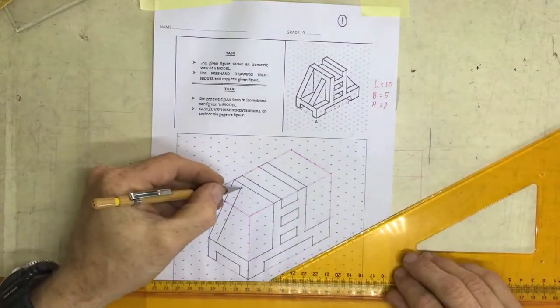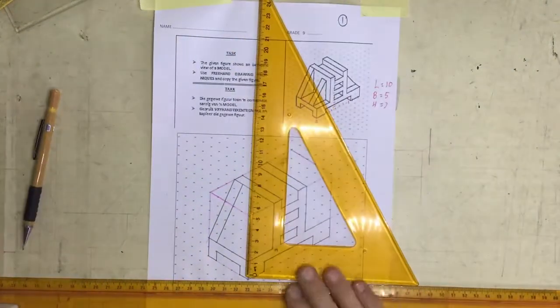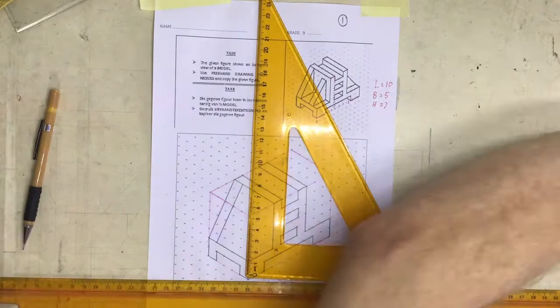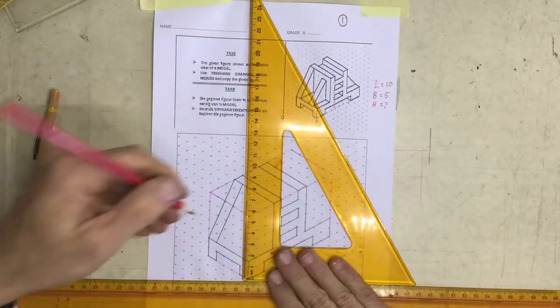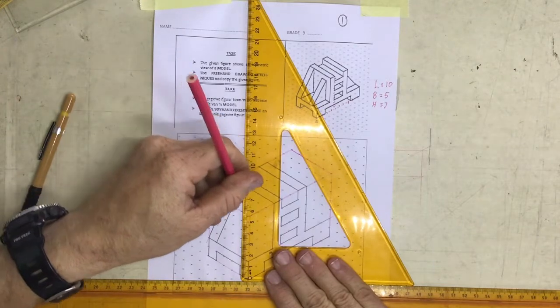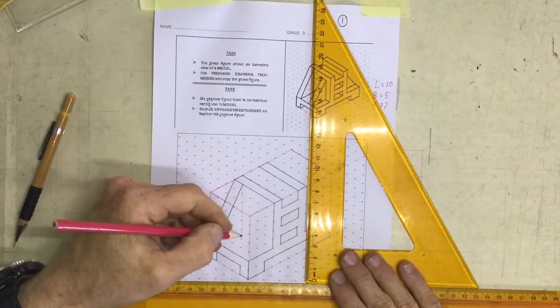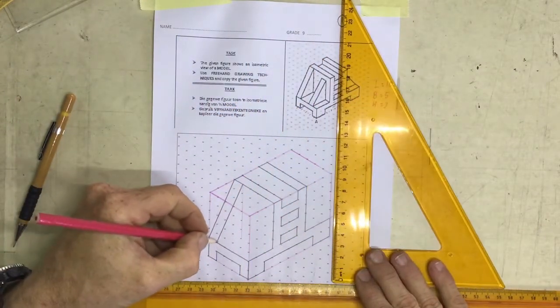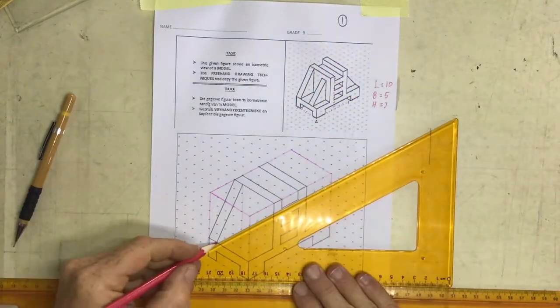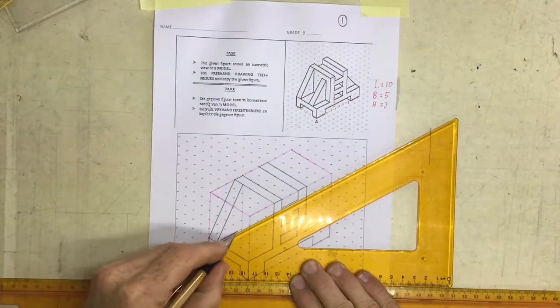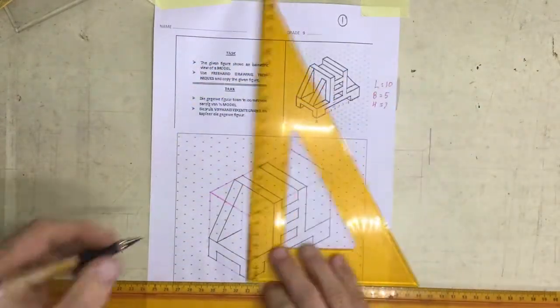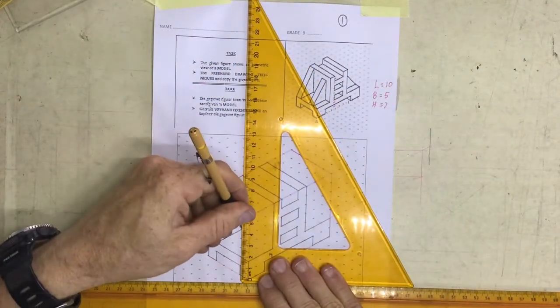Right, I've got one, two lines going into that corner. I need a third line coming down. I'm just going to use another color over here just to highlight this idea. Another line coming down from that corner. It's a construction line that I've just drawn. I've got one, two lines going into that corner. I need a third line coming across there. And you see how that links up over there, and that links up over there.